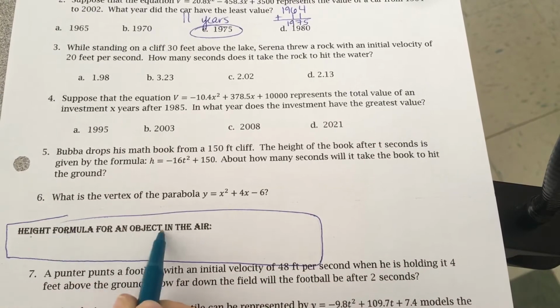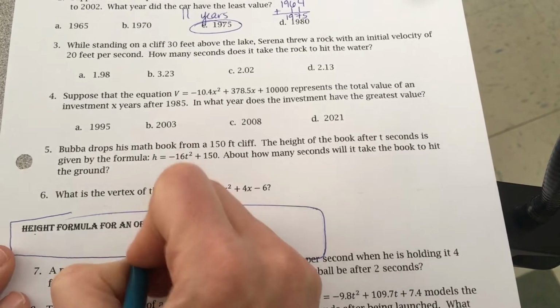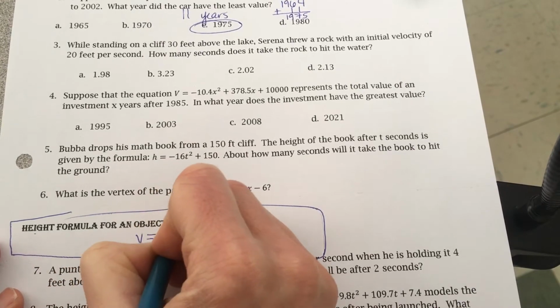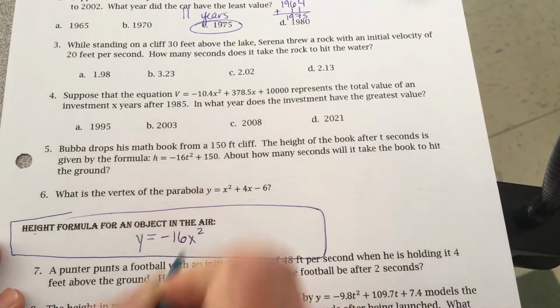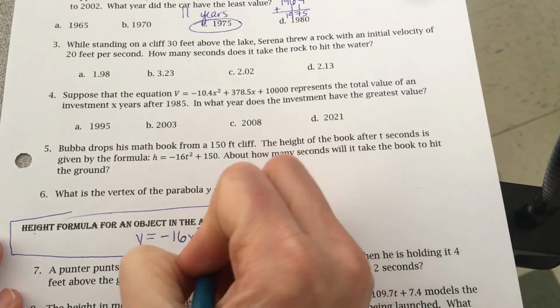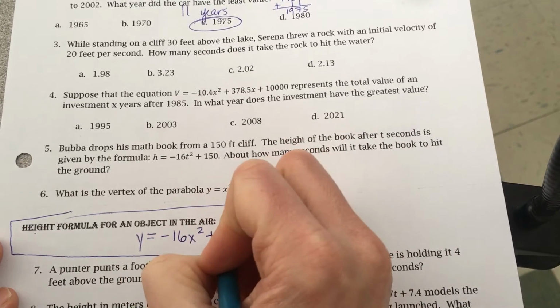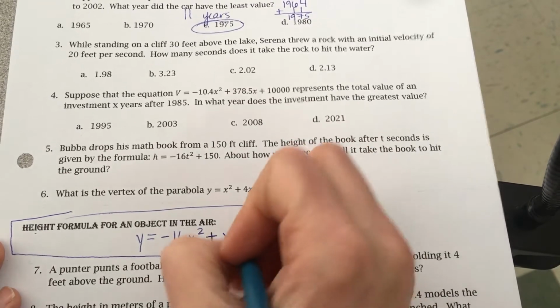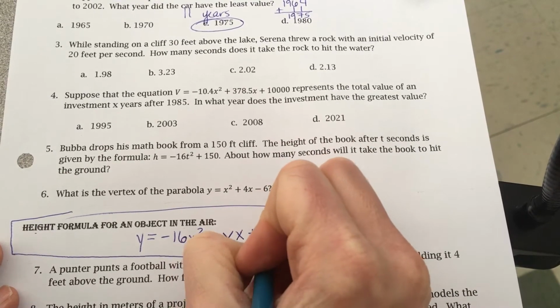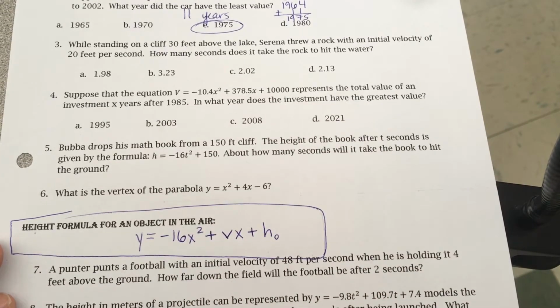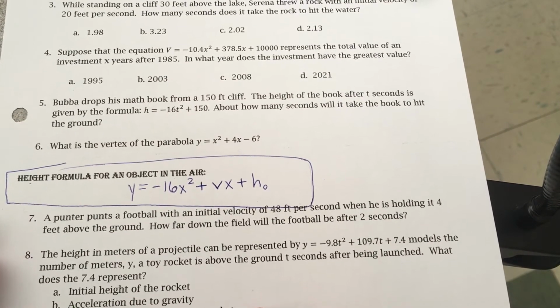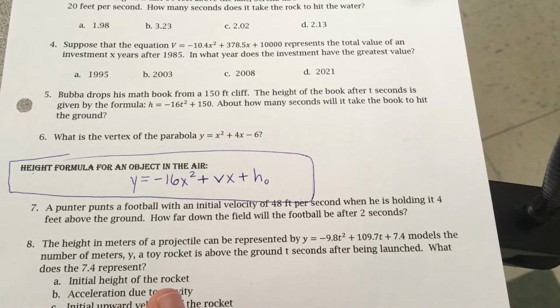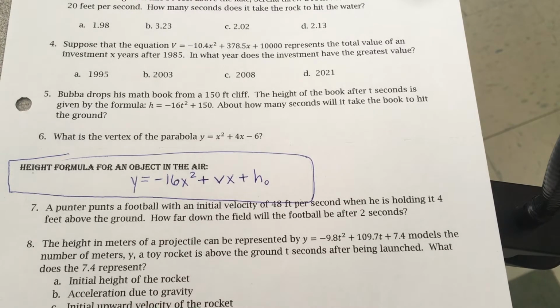Height formula for an object in the air. It's y equals negative 16x squared plus vx plus h sub 0. I'm going to explain what all those things mean. The height formula for an object in the air: negative 16x squared plus vx plus h sub 0.